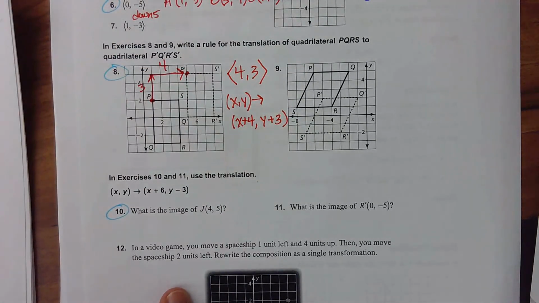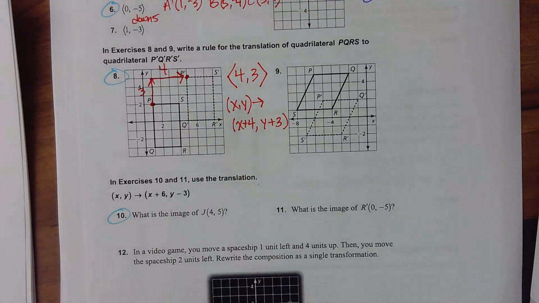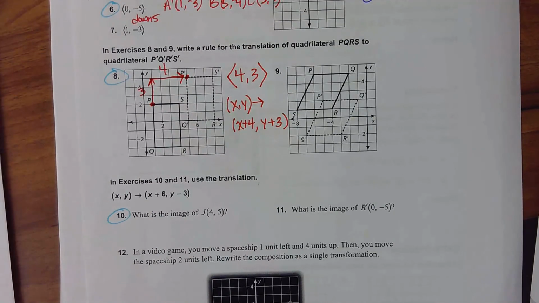The rule is just what are you doing to your x's and what are you doing to your y's? Oh, you're adding 4 to your x's and you're adding 3 to your y's. And so that would be your rule. All right, let's go on to number 10.